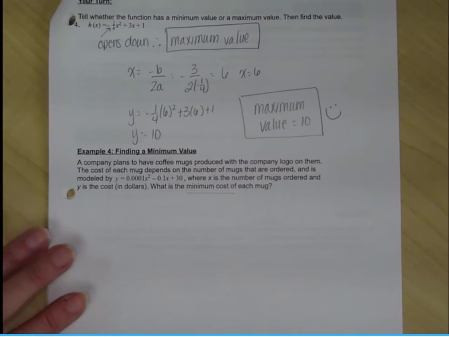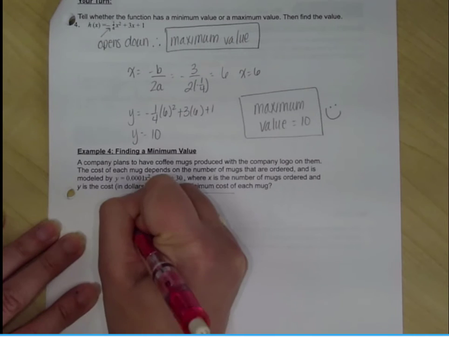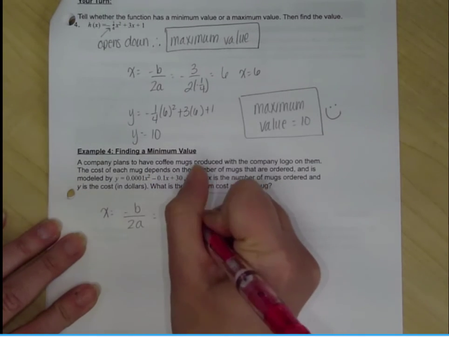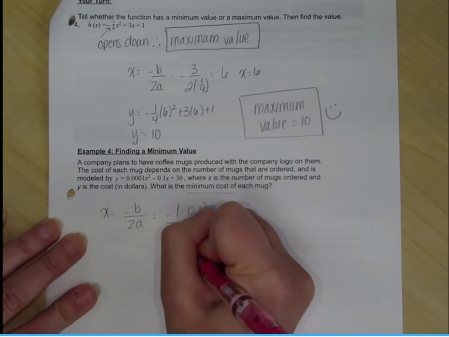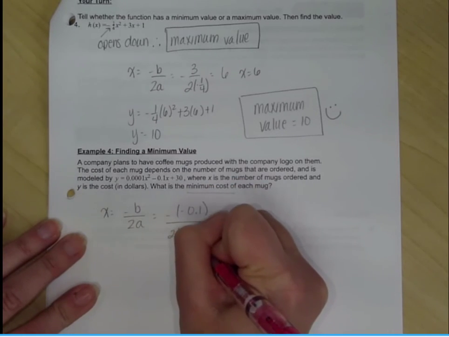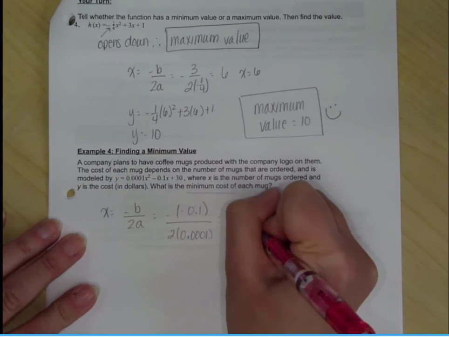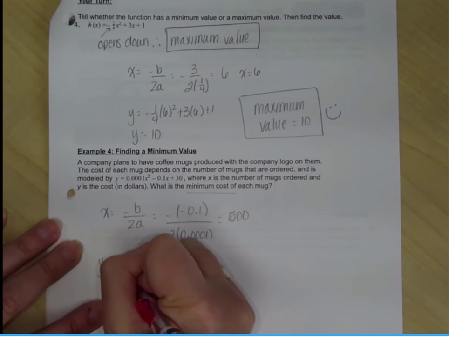So the first thing we're going to do is find the X of the vertex. So X equals negative B over 2A. So I have negative 100th over 2 times A, which gives me 500. Then I'm going to go ahead and find my Y value.